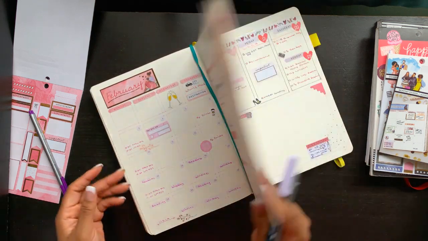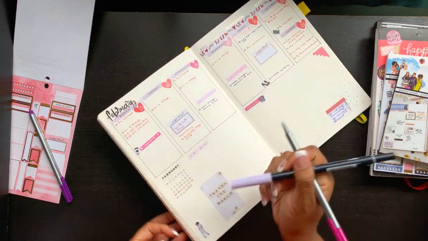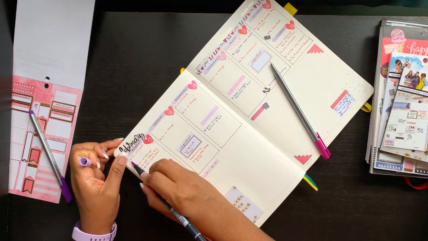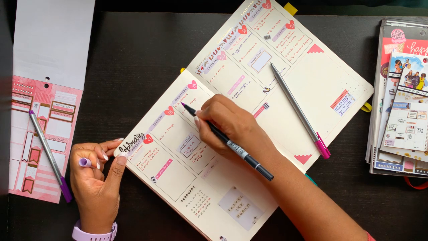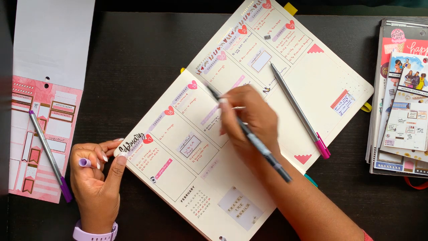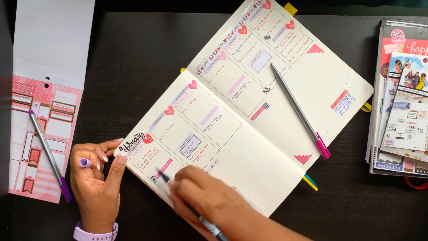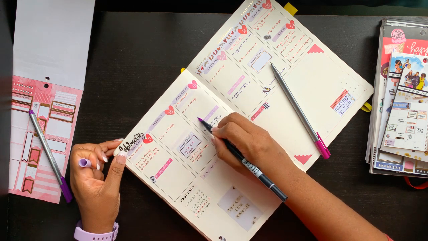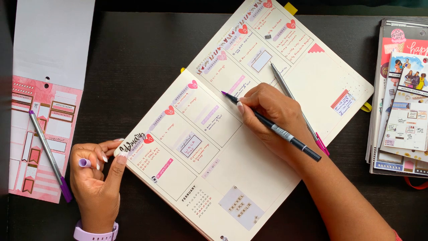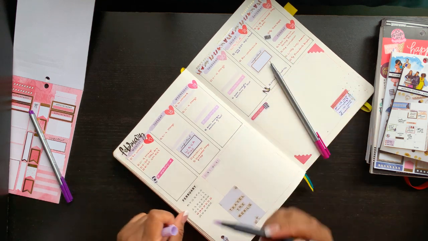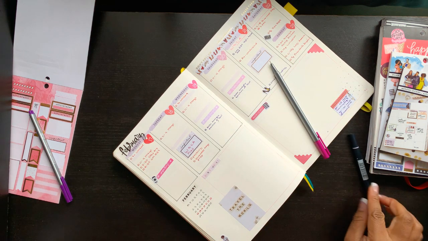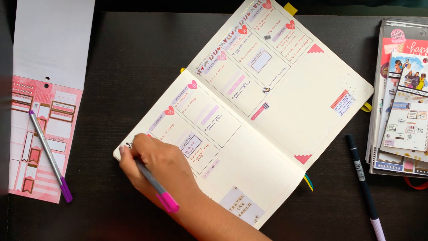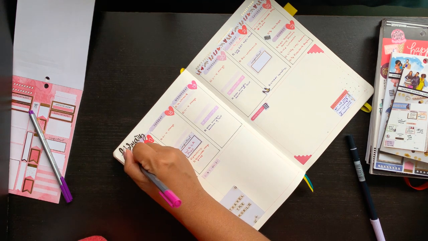So let's go ahead and now I want to do the same thing. Give myself that highlight because again, I am a visual person. So it helps me to see things the same way in other places.